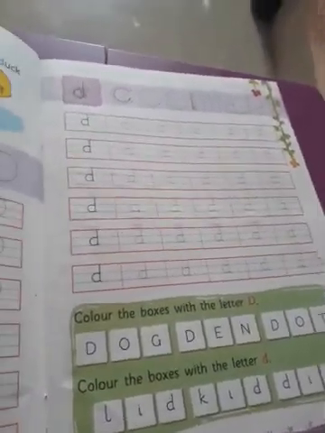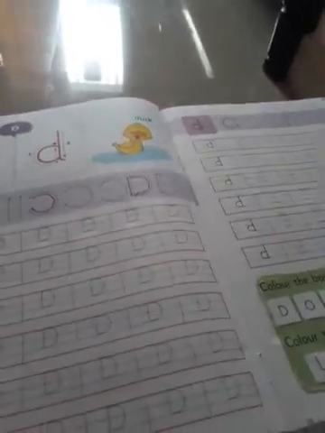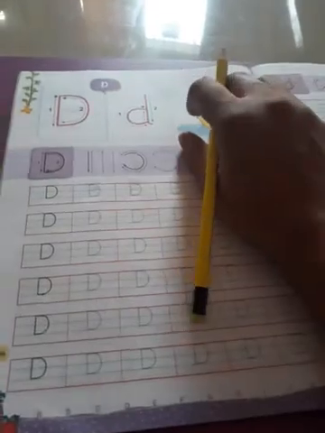That day, what have we learned? B and C. B for ball and C for cat. B and C alphabet we have learned. Today I am going to teach you how to write alphabet D.